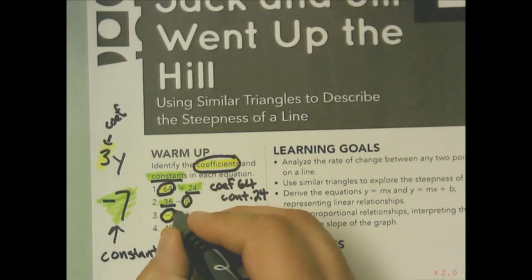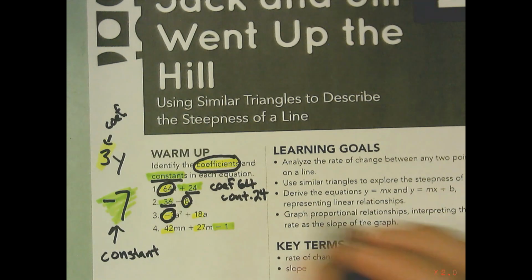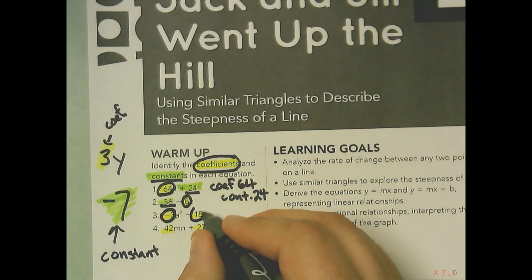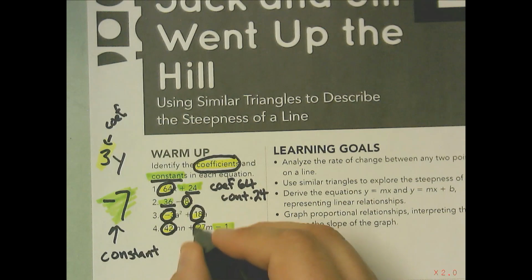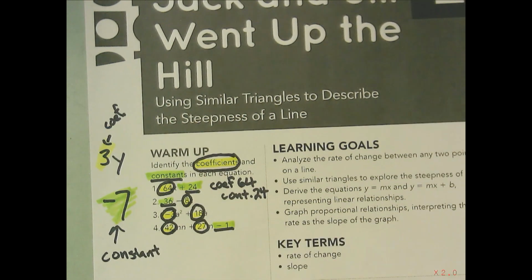Technically, I should include the sign in front of it. So I'm going to circle the coefficient, and underline the constants. Okay?